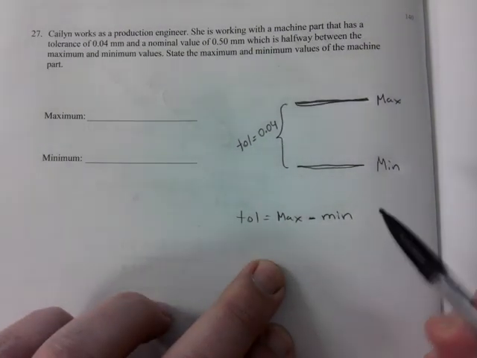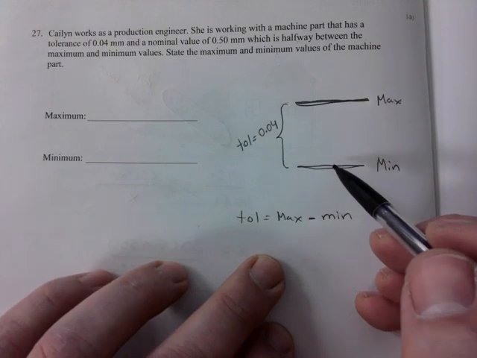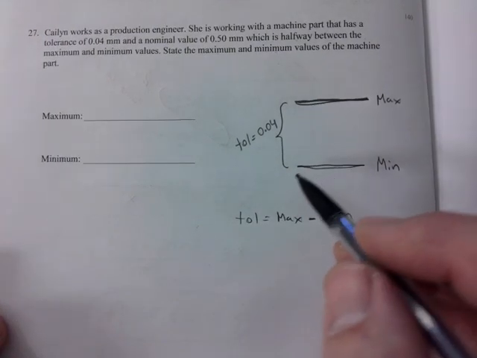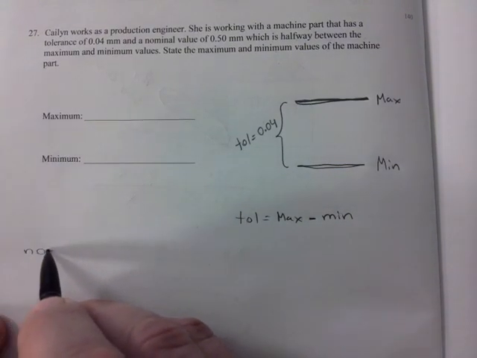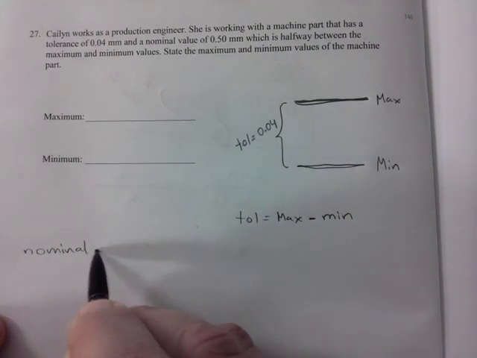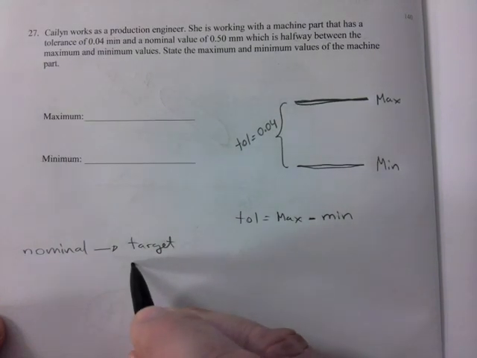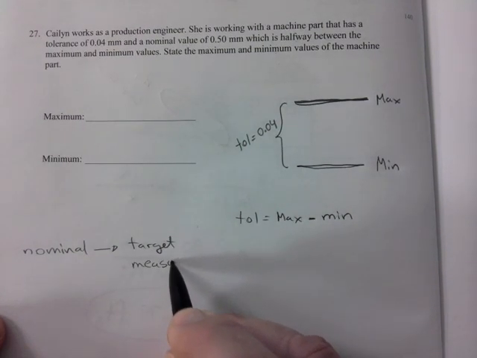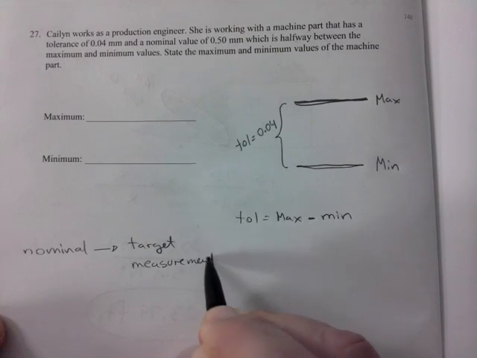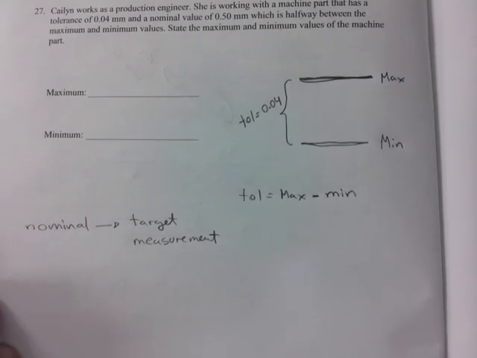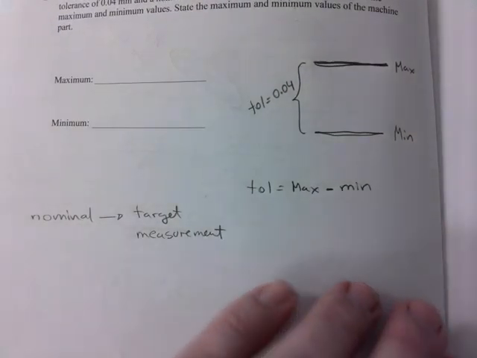And what are they telling us? The nominal is the target measurement. That's what they're aiming for.